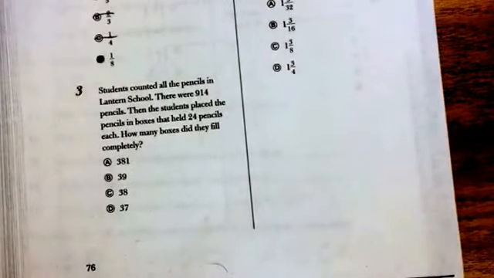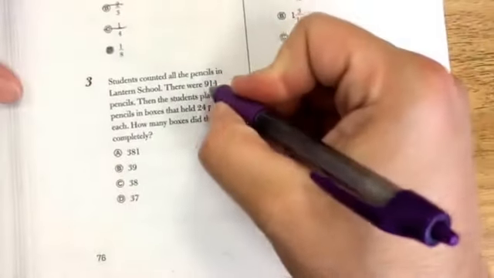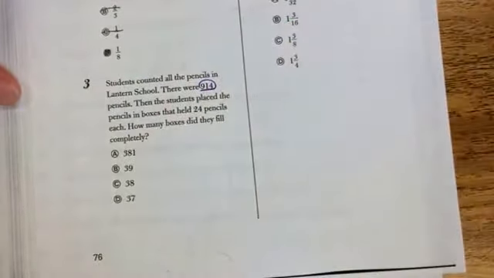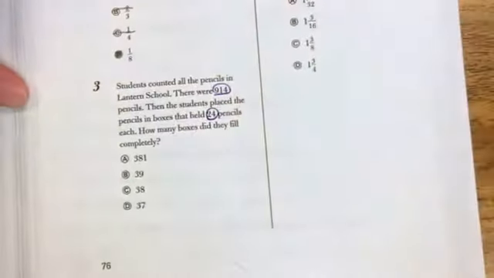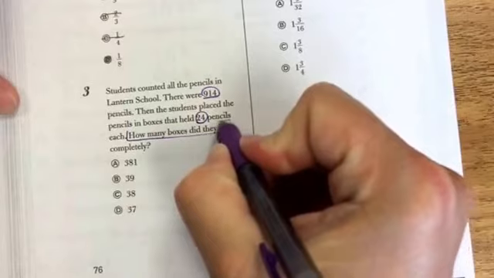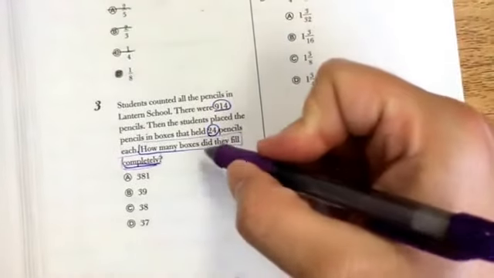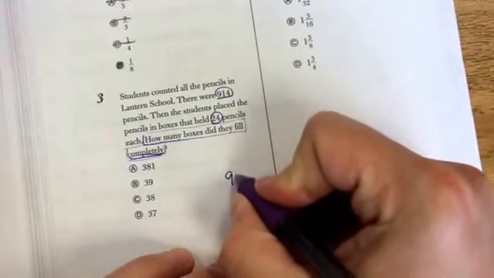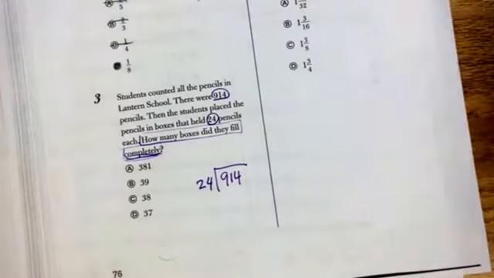Alright, and then we have problems number 3 and 4 today to do. Problem number 3, students counted all of the pencils in Lantern School. There were 914 pencils. Then the students placed the pencils in boxes that held 24 pencils. How many boxes did they fill completely? That's our question. And completely is actually a key word here, okay? And so basically we have to do 914 divided by 24 to see how many boxes they fill completely.